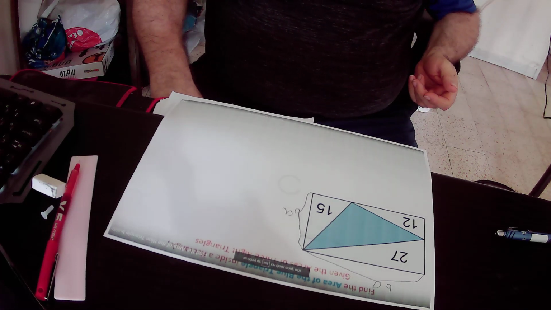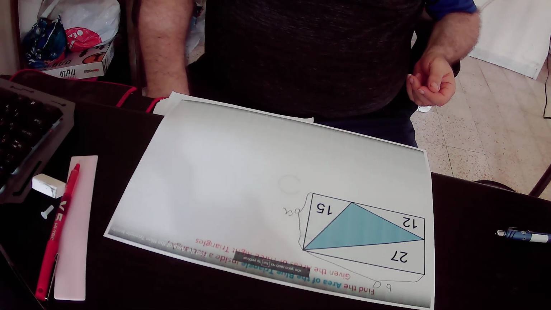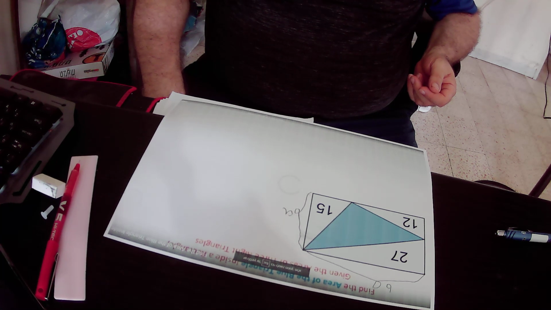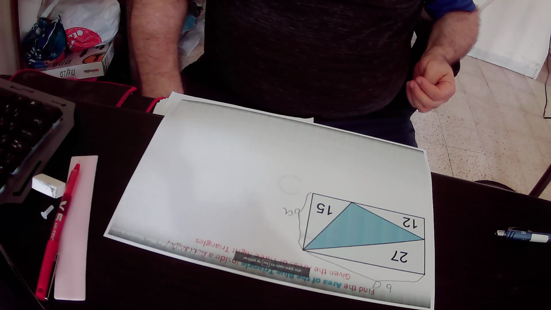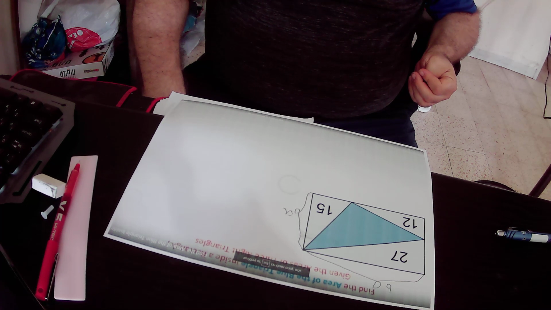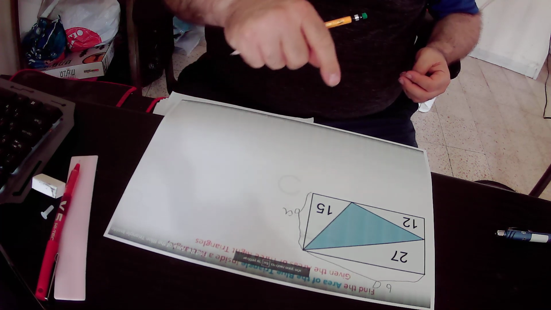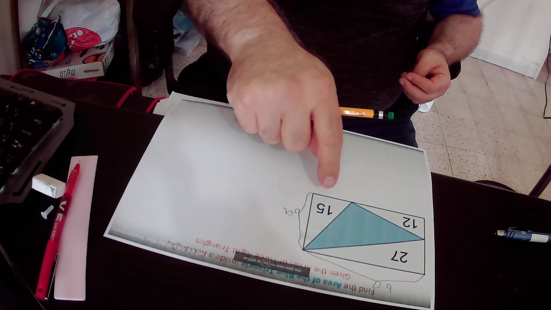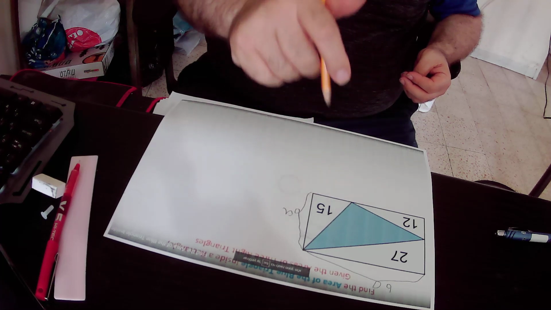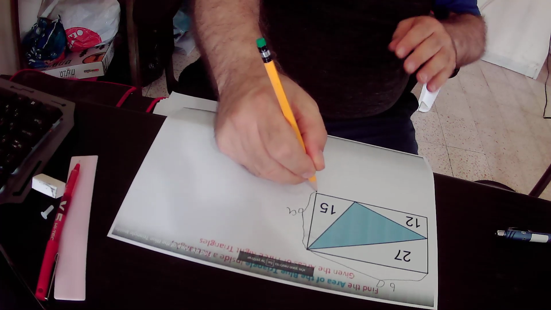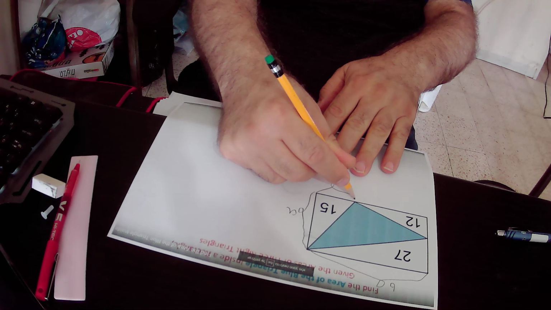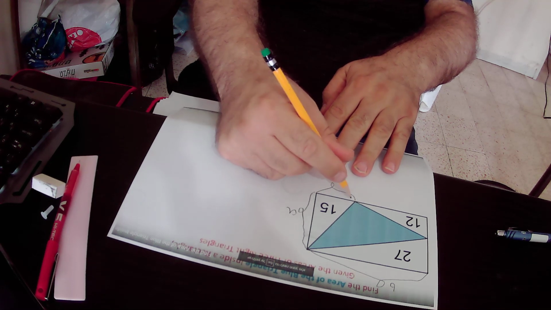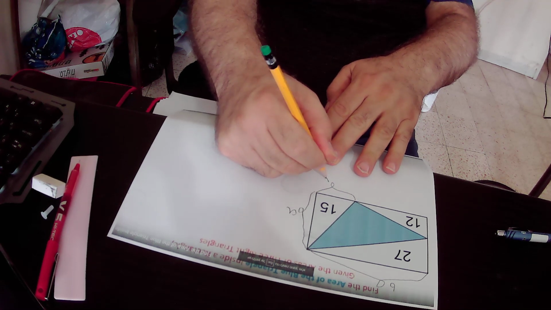Okay, so let's set the base of this right triangle as y. Okay, this will be y.